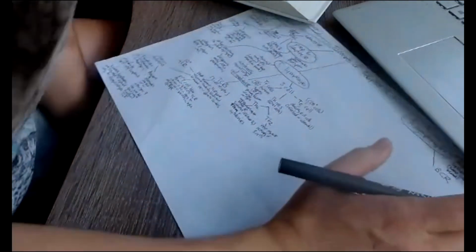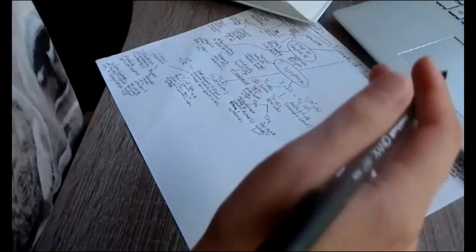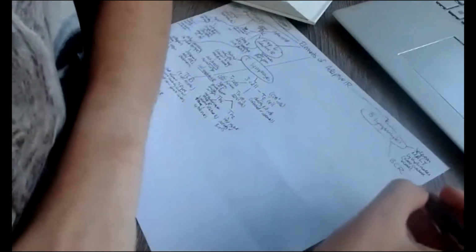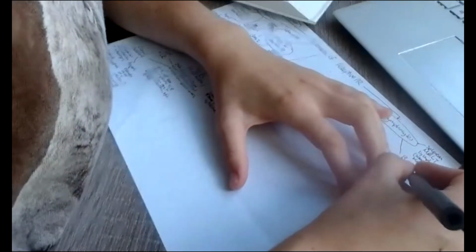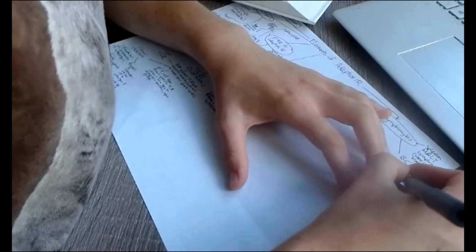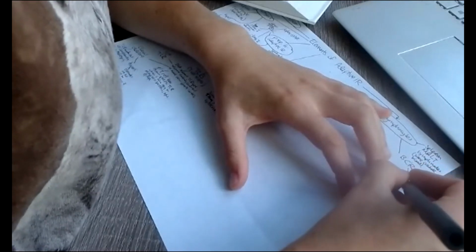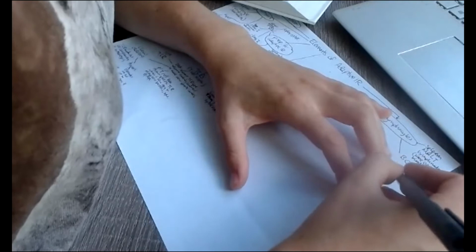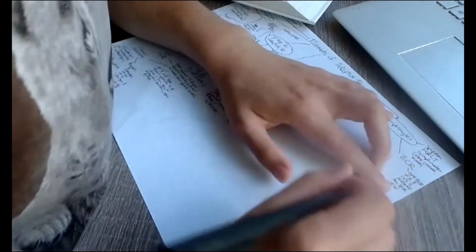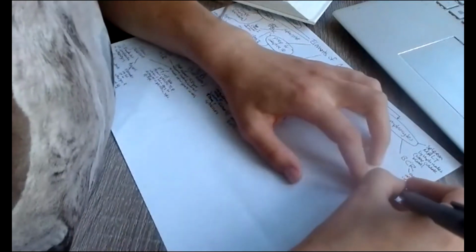This means that the BCR of one B cell is different from the BCR of other B cells. So I'm going to write that down: one BCR of one B cell is different from BCR of other B cells.